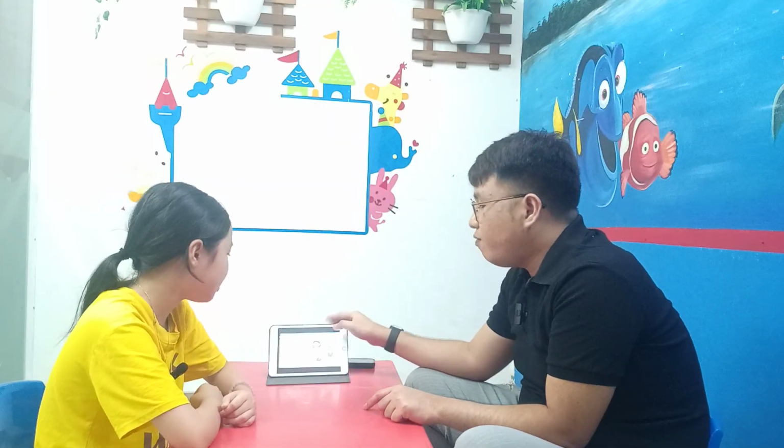Good. And for part 2, let's find the differences. So I've got here 2 pictures. They look similar, but there are 5 things that are not the same. And I want you to tell me those 5. Ready? Yes. Good. In little one, there are 2 rainbows.